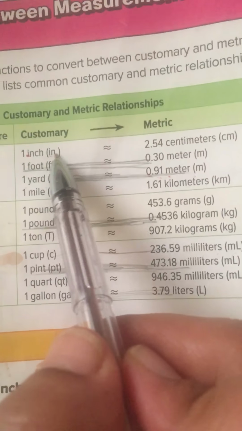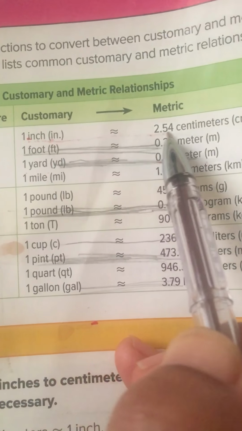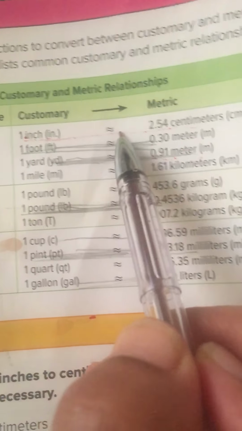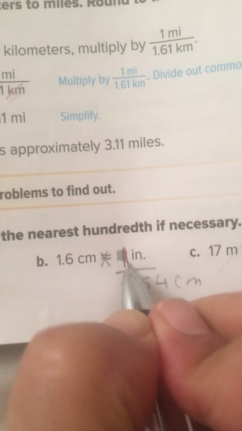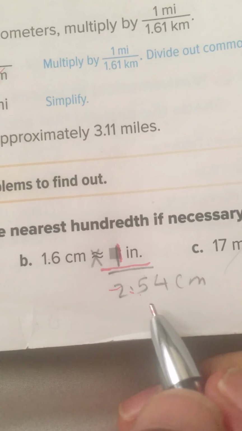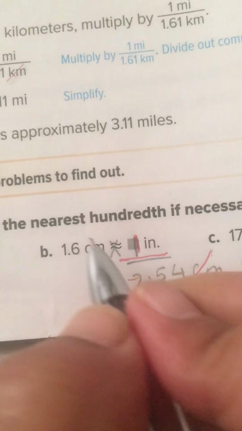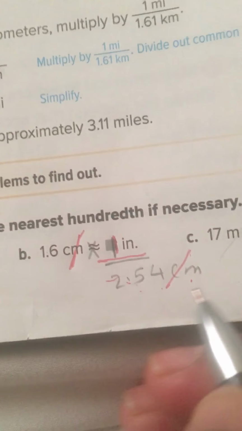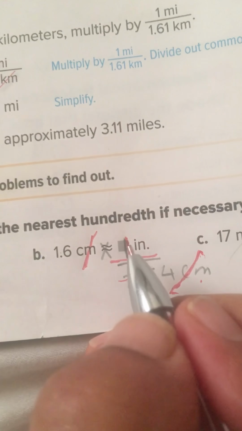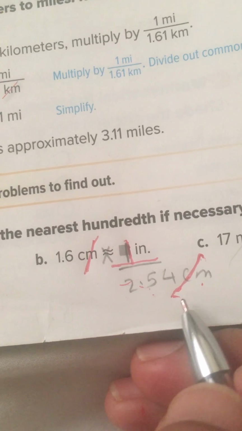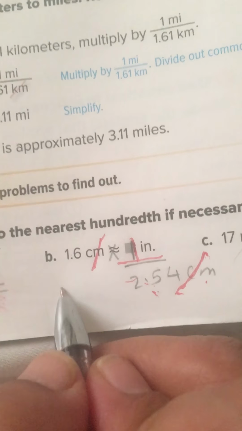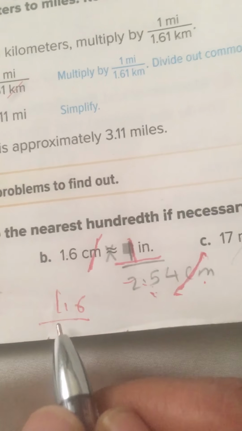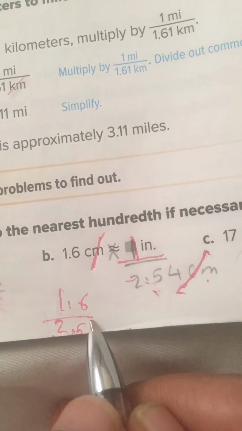Yes, 1 inch, first one. 1 inch is 2.54 centimeters. I want to remove centimeter with centimeter because I want the answer in inches. So this is the numerator, and I will write the answer in the denominator. 1 inch is 2.54 centimeters. Now I can divide 1.6 in the numerator by 2.54 in the denominator to write the answer in inches.